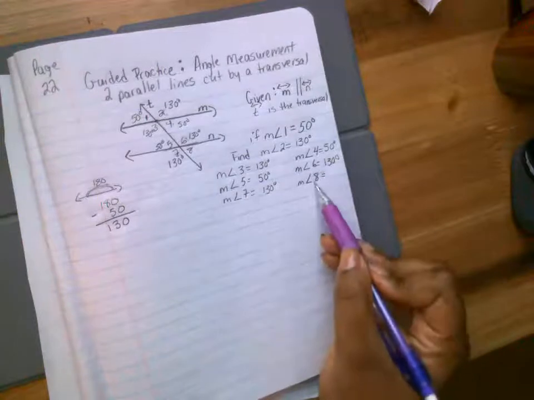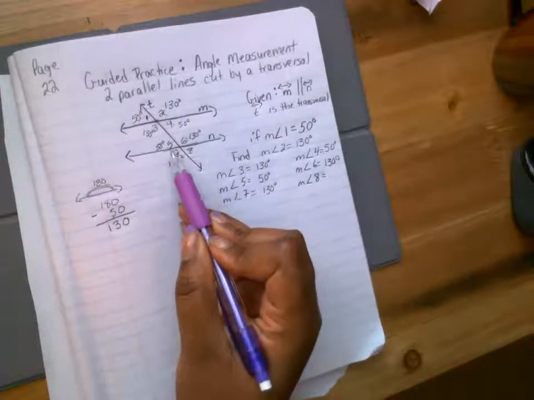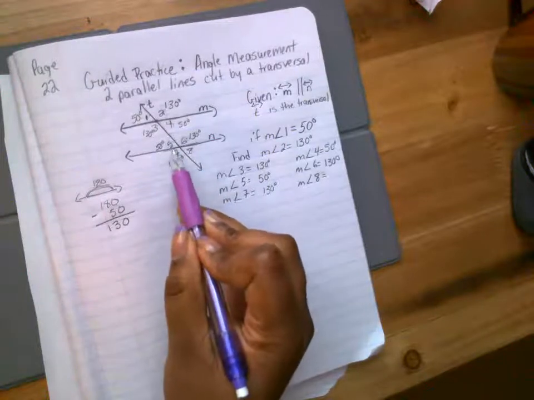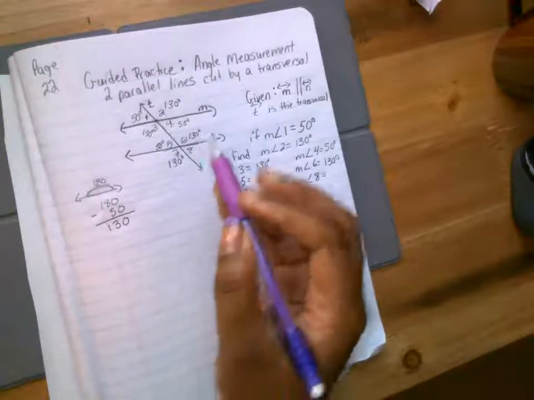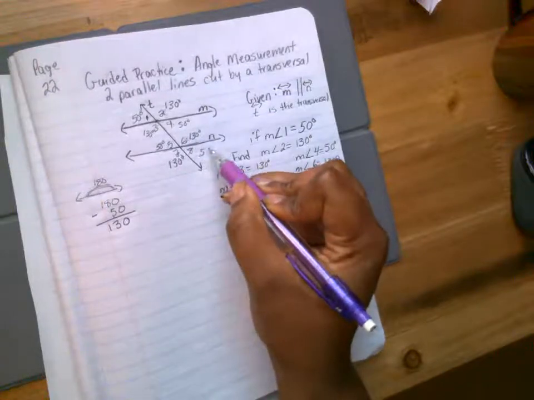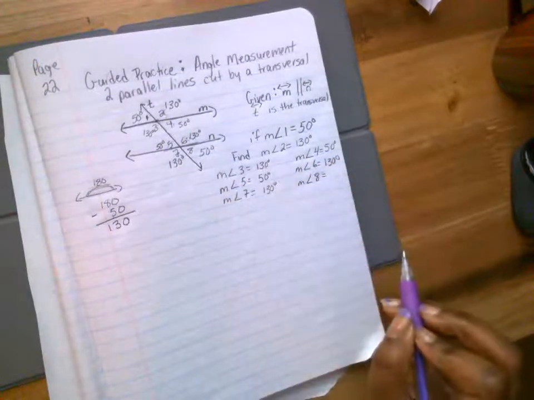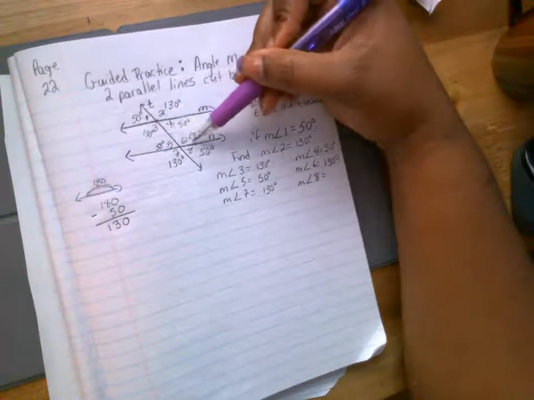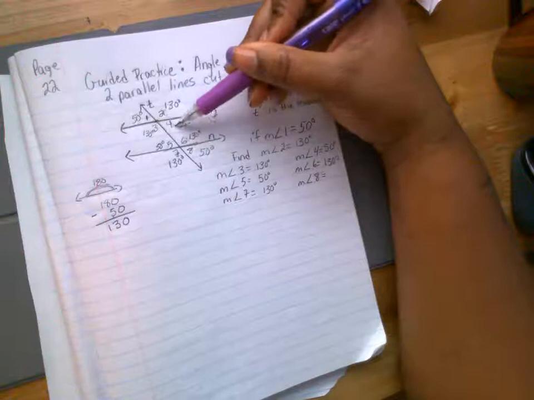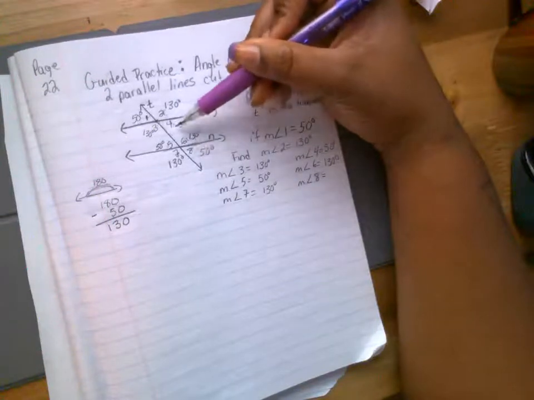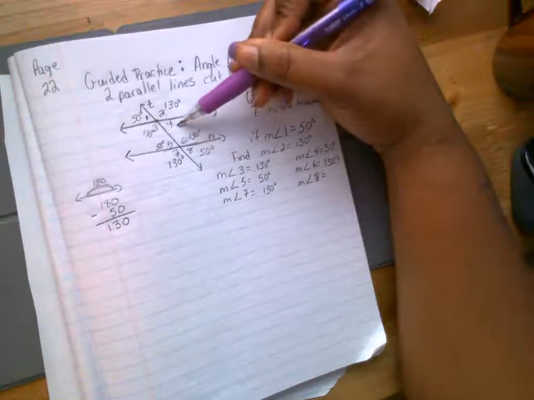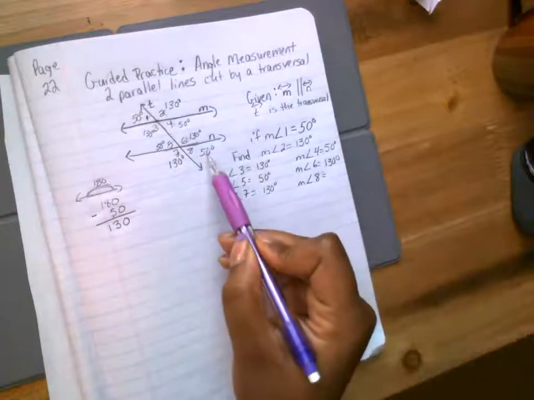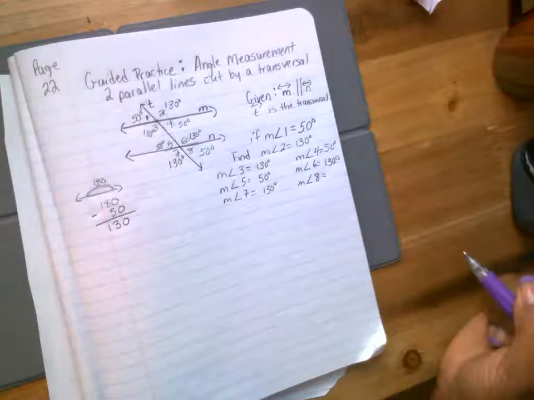And the last is the measurement of angle 8. 5 and 8 are vertical. They are vertical. So whatever 5 is, so is 8. Also, 4 and 8 are corresponding. They're both in the bottom right corner. So they have to be equal as well. Either way you go, the measurement of angle 8 is going to be 50.